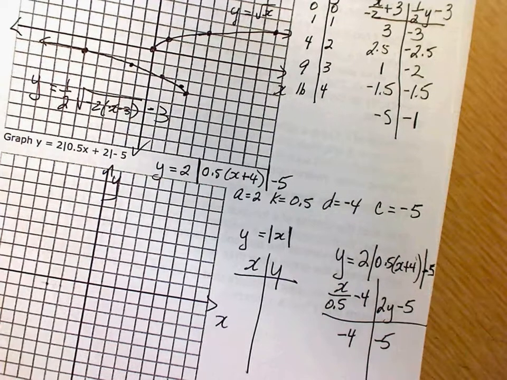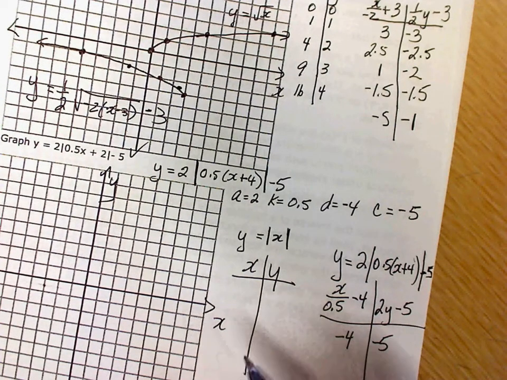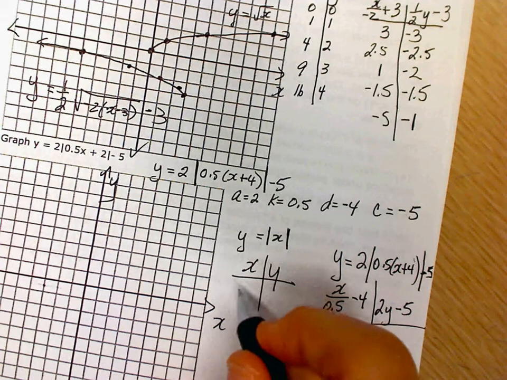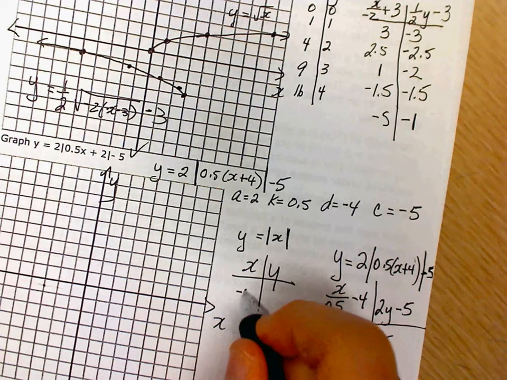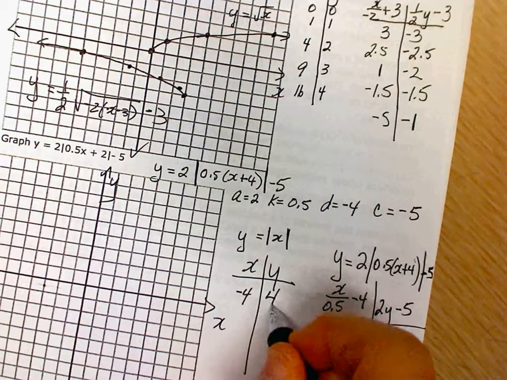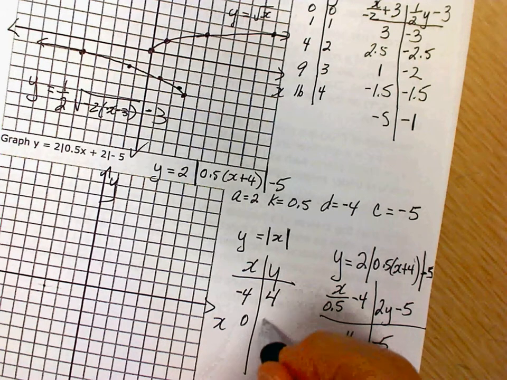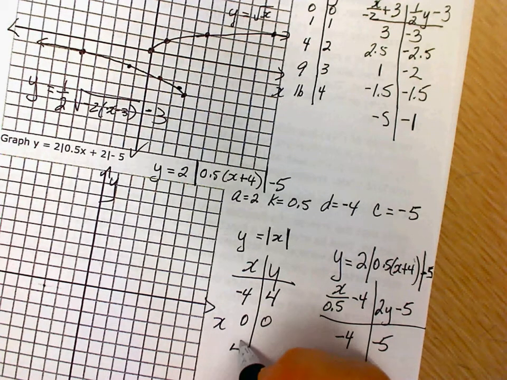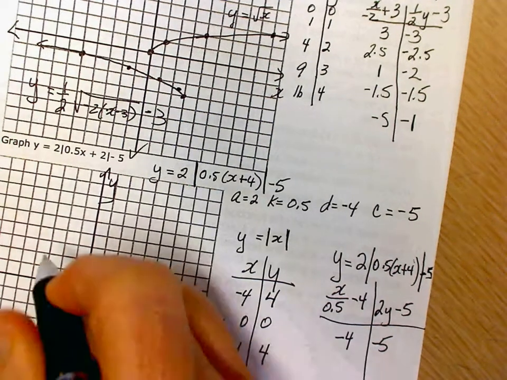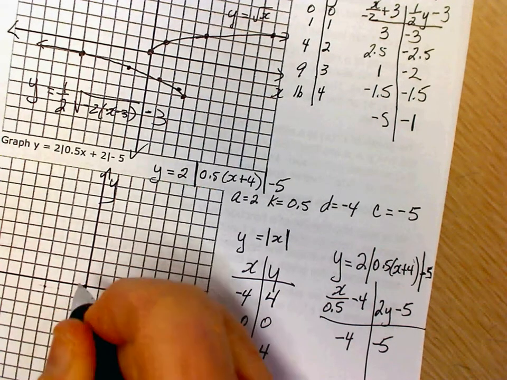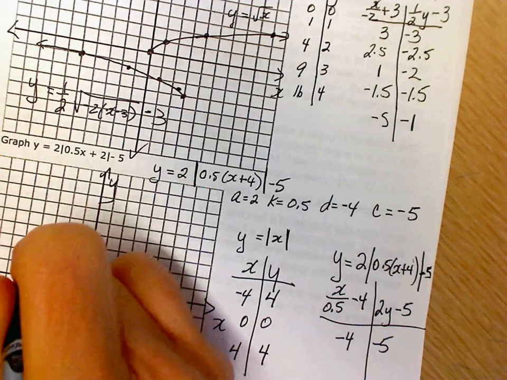I guess for our parent function, we'll just pick some easy points. If x is negative 4, y is 4. If x is 0, y is 0. If x is positive 4, y is positive 4. So let's just draw that in. 1, 2, 3, 4, 1, 2, 3, 4, and we'll get our parent up there.